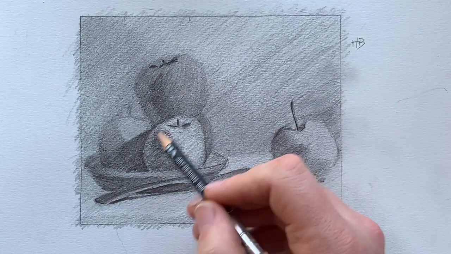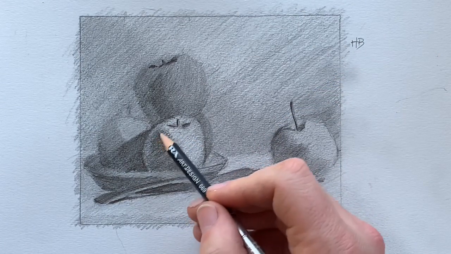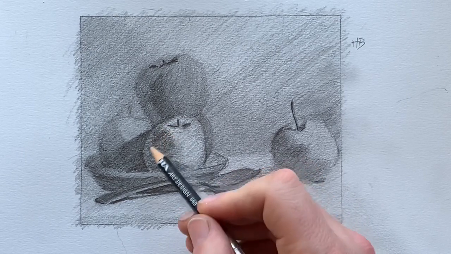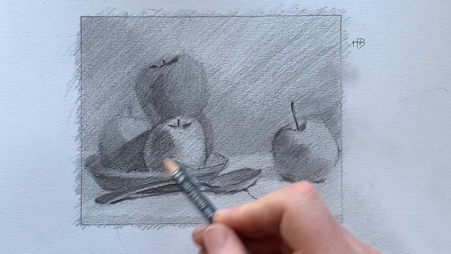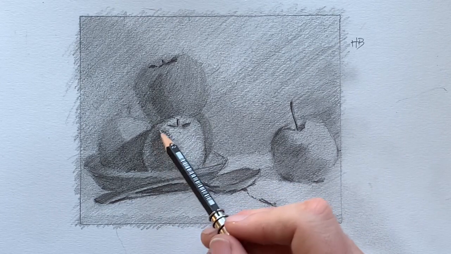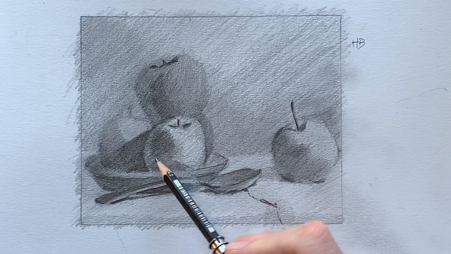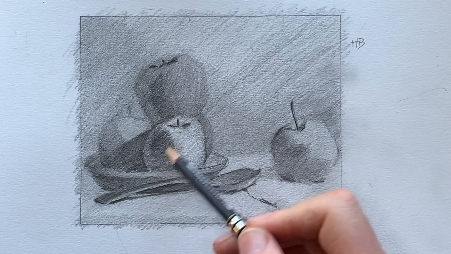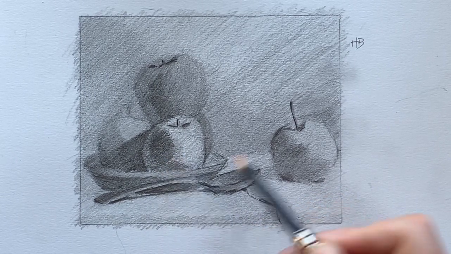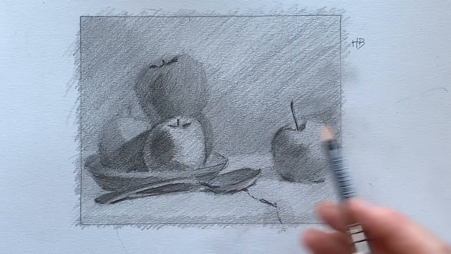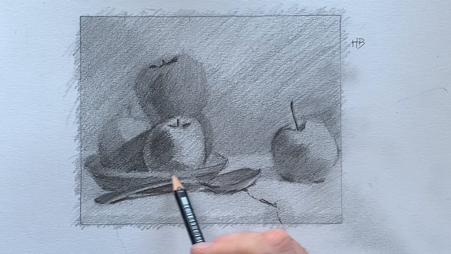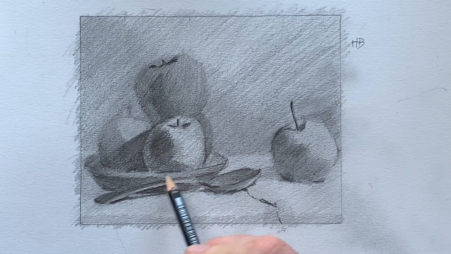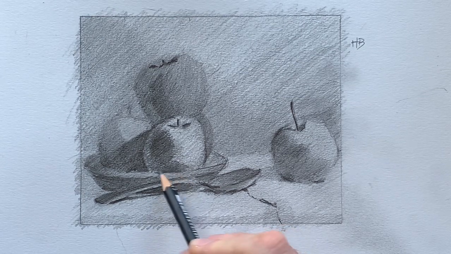And we're going to start to darken the hump in this apple, which will travel up through there, and start to just give that a little bit of a dark edge there where it does meet.